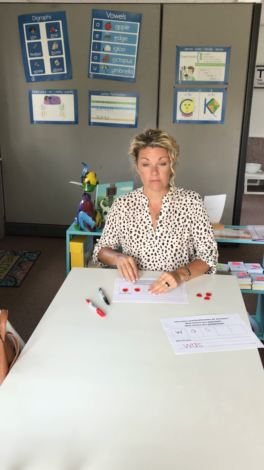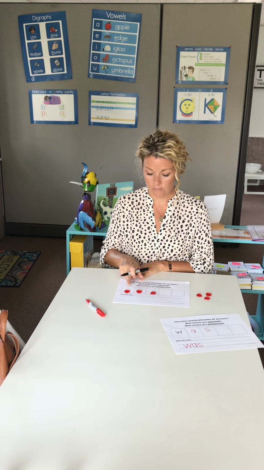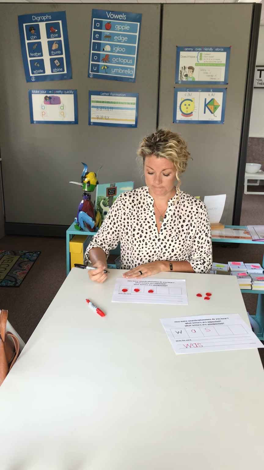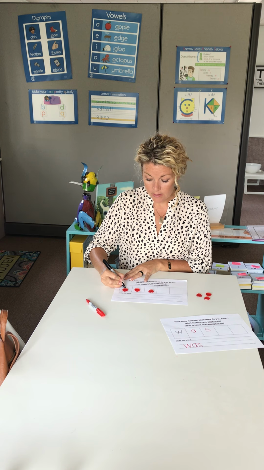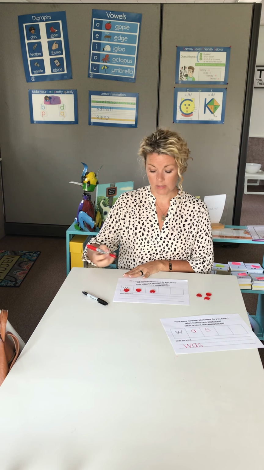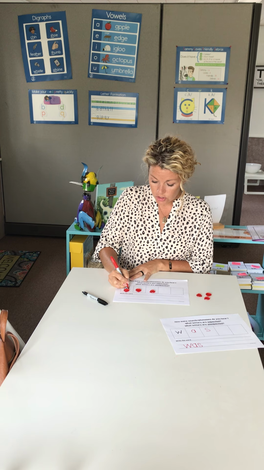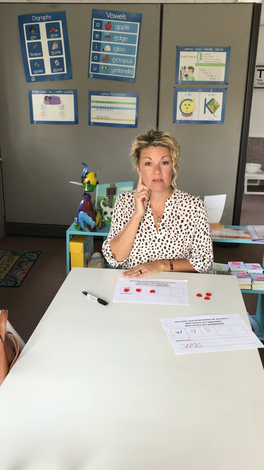Now we're going to talk about the spelling of that word. Our first sound was w. What do students expect? Typically just a W. So I'm going to do the W in black, and I'm going to put that H in red because we don't really hear the H in that word what, right?